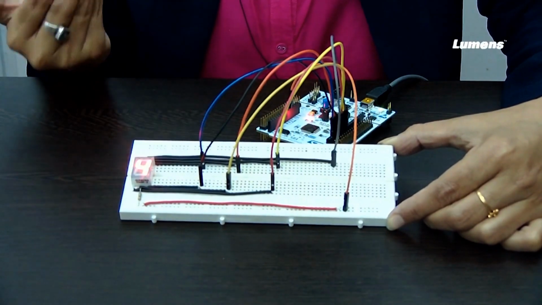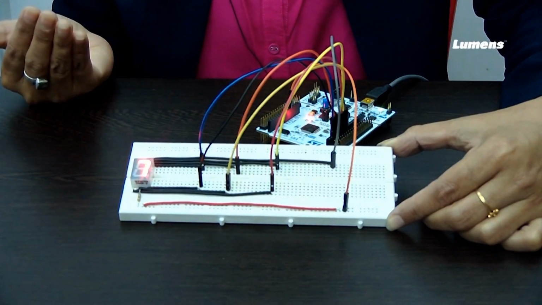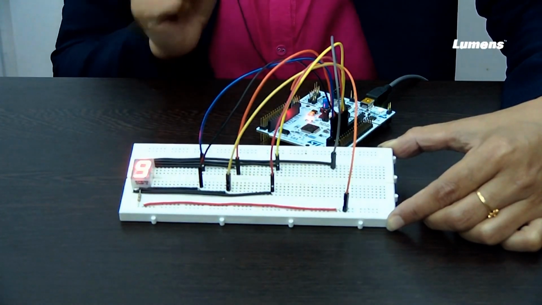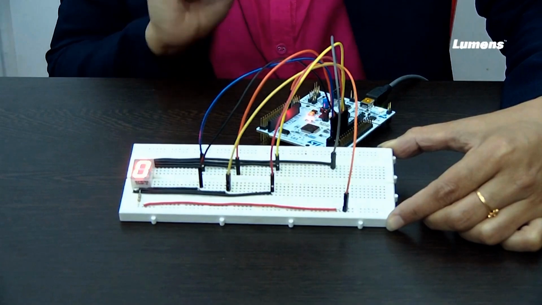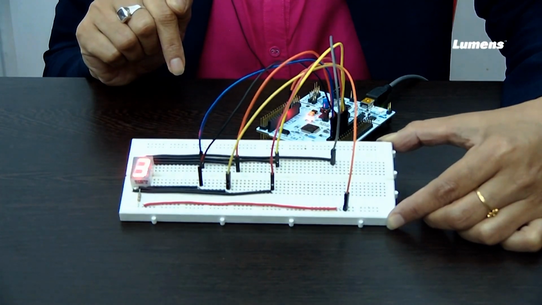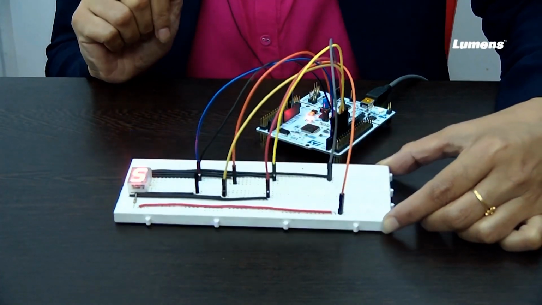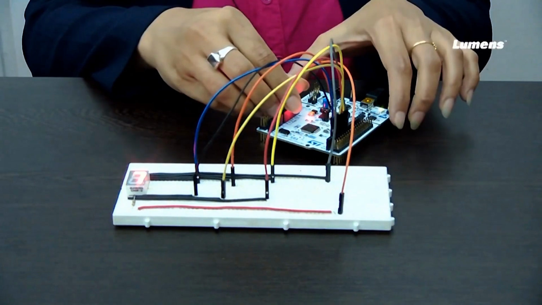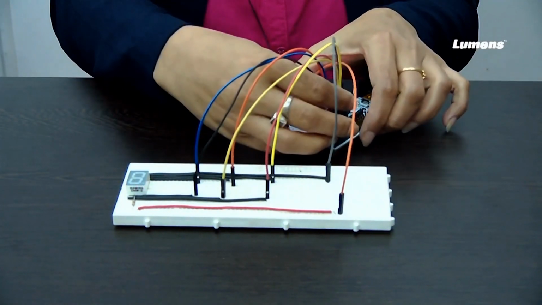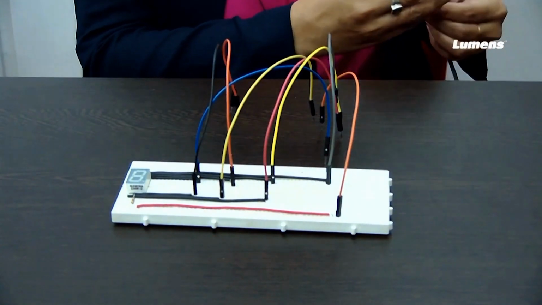Accordingly, you have to pass the particular code and change the code according to which digital output port you are connecting it to. So, this is the code using our STM board. Now, I will be doing the same thing with your Arduino board.